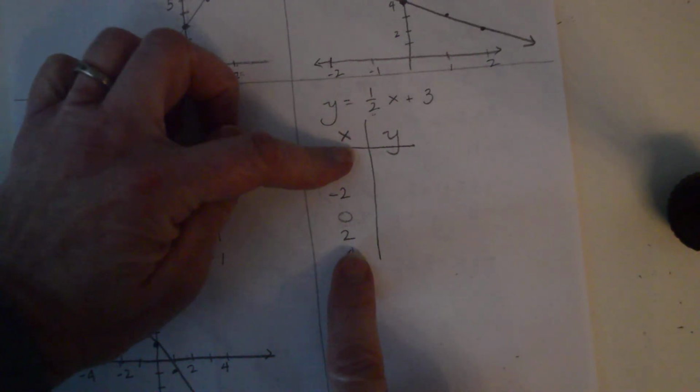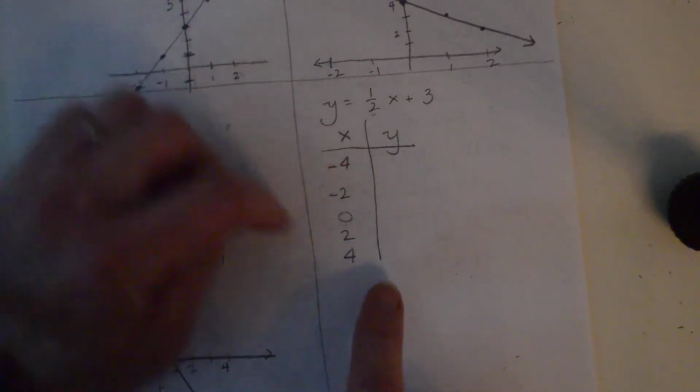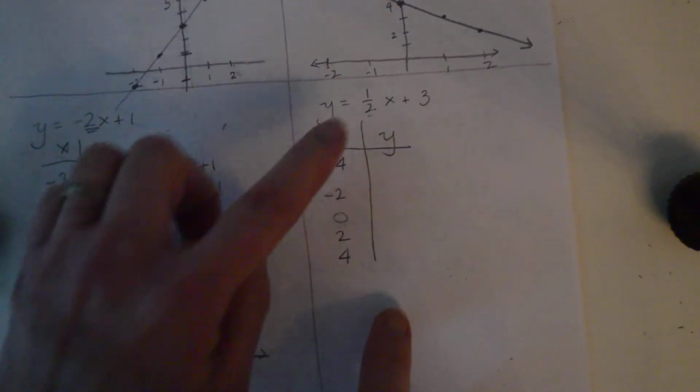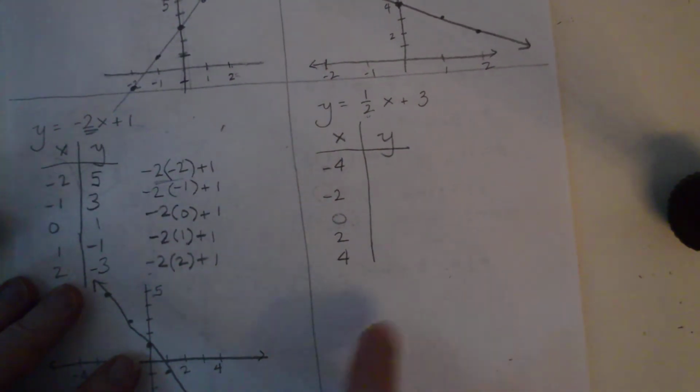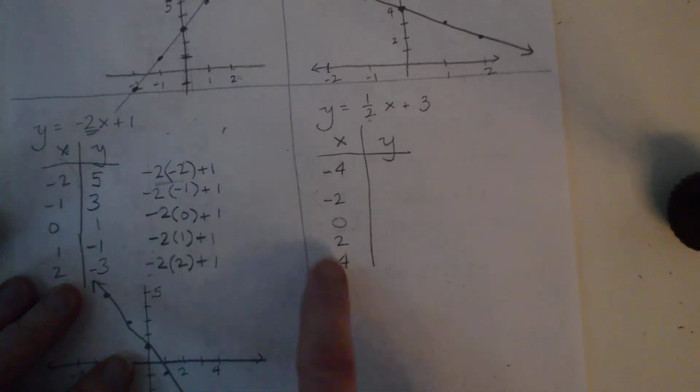That absolutely is an option, but I'm not going to choose that because I want you to practice evaluating, so putting the x values in and getting the y. But when you do this on your own, 3 points is plenty if you get a fraction like this and you want to skip those 1 and -1 values.